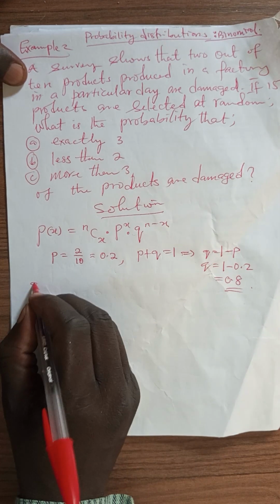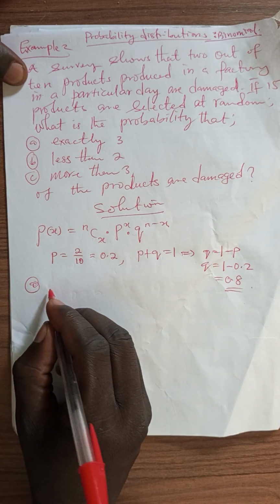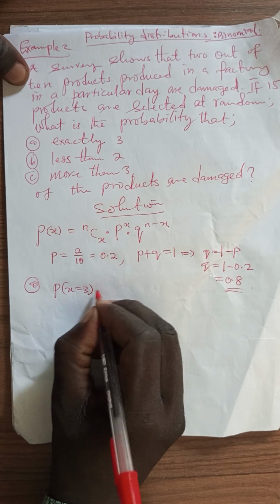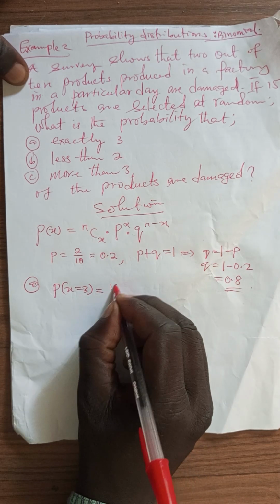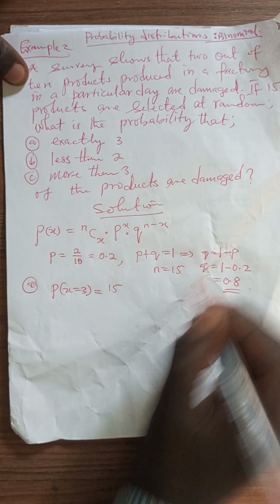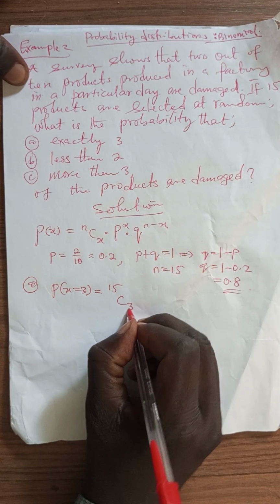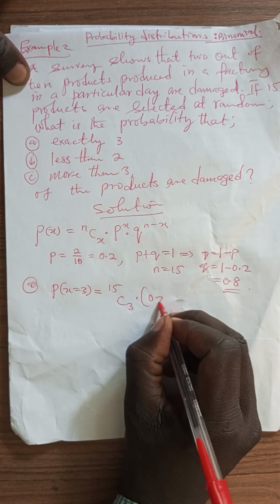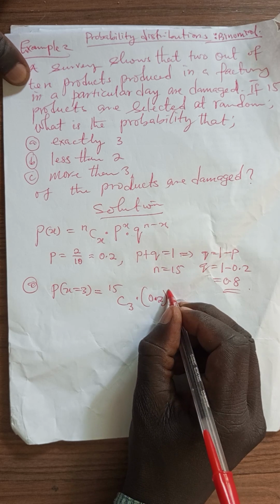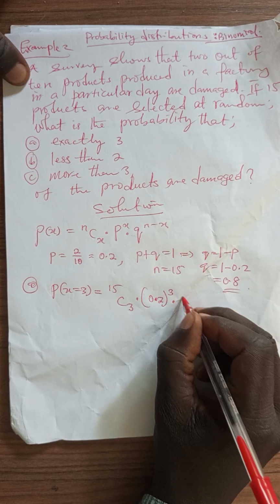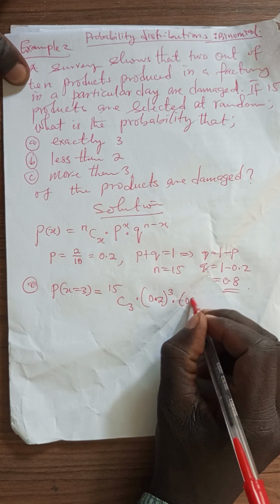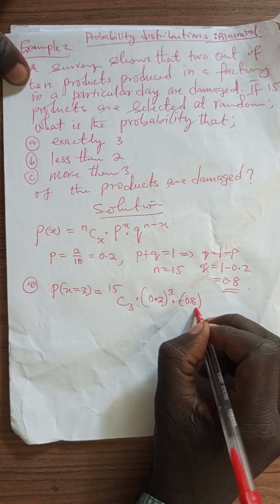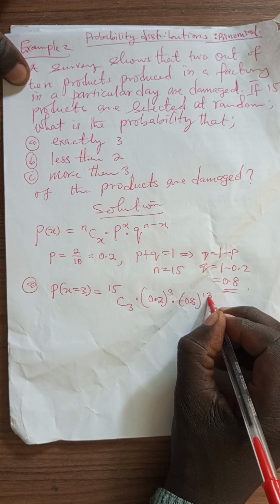So from A, we have the probability of x equals 3. This is equal to 15, because of course our n is equal to 15, 15 combination 3 times 0.2, which is our p, raised to the power of x, which is equal to 3, times q, which is equal to 0.8, raised to the power of n minus x, 15 minus 3, which is equal to 13.